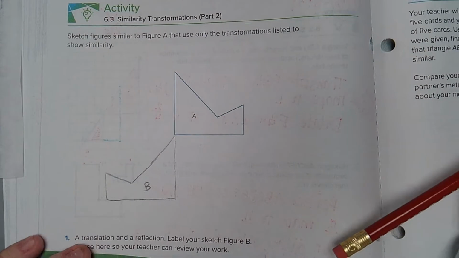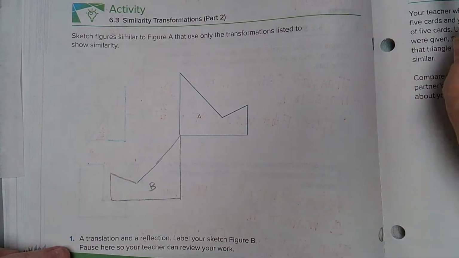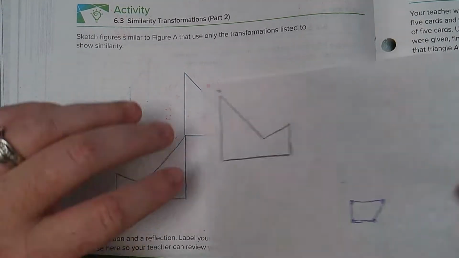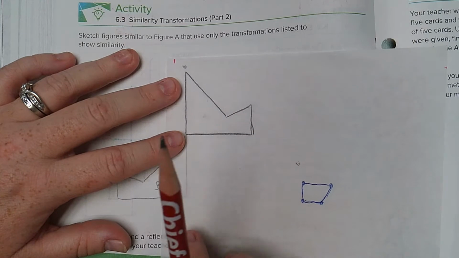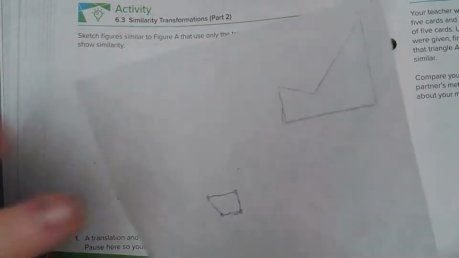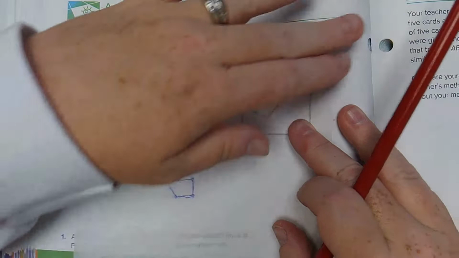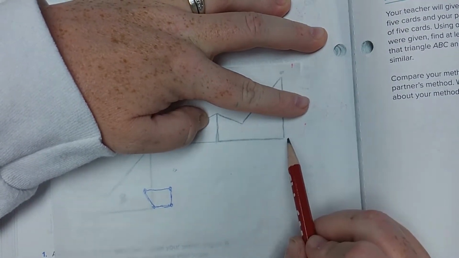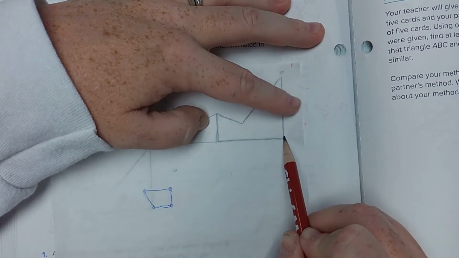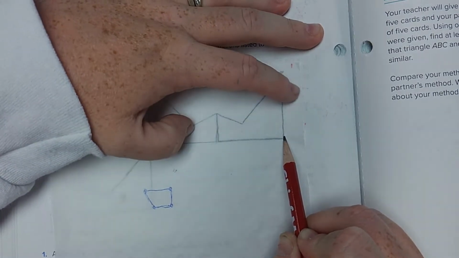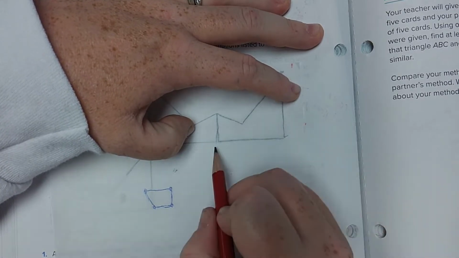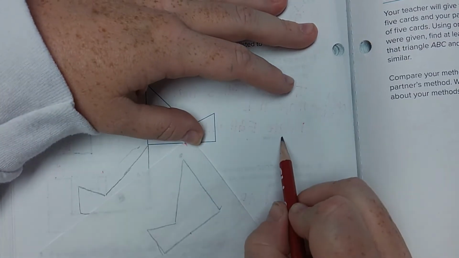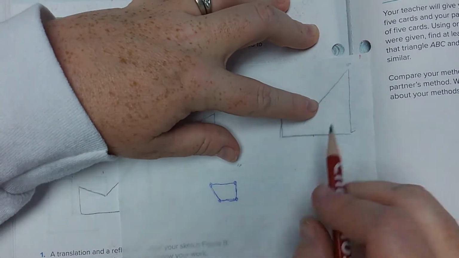On the next page, it tells you more directions. Okay, a reflection and a dilation with a scale factor greater than 1. Label that C. Okay, so a reflection. I'm going to reflect over this line. And a scale factor greater than 1. So originally I'm right here. So I can do 1.5. So let's do 1.5. So this is half the length. That's where my first dot was. Half its length is right here.